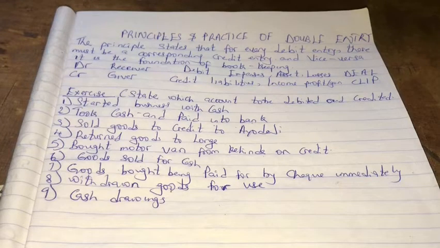What's the principle of double entry? It states that for every debit entry, there must be a corresponding credit entry and vice versa. I also want you to know that this is the foundation of bookkeeping, and this is a topic you have to pass through. You have to know it very well before you can be a good accounting student or a good accountant. Many students fail due to lack of in-depth knowledge of the principle and practice of double entry.